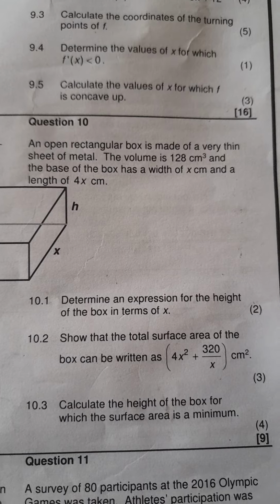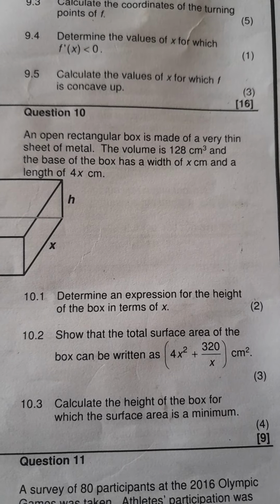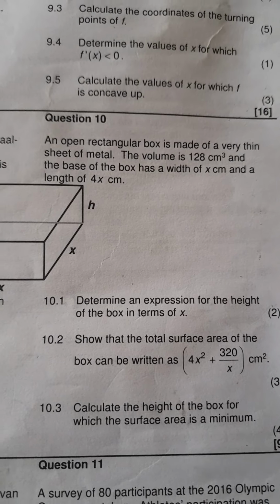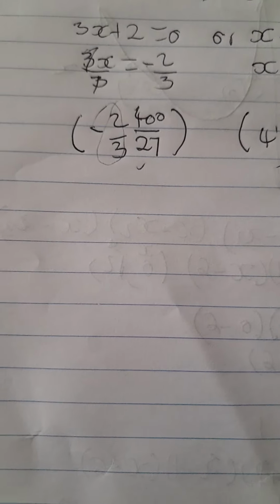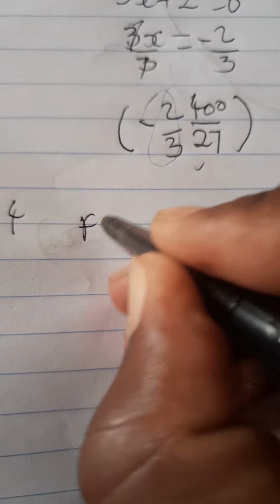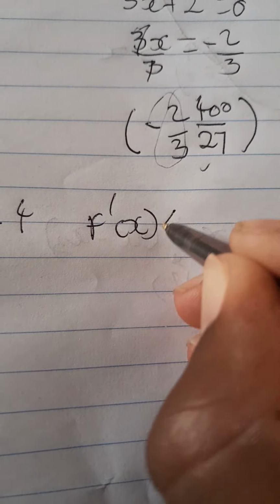Right. They want us to determine the values of x. What are they looking for here? Okay. This is quite easy to work with.